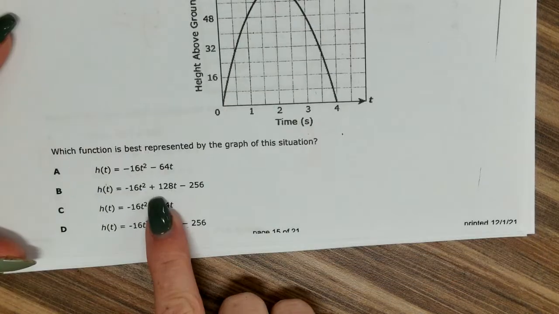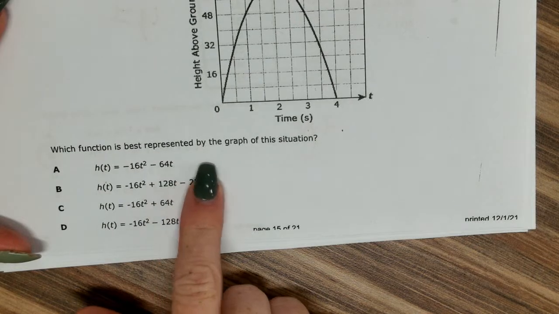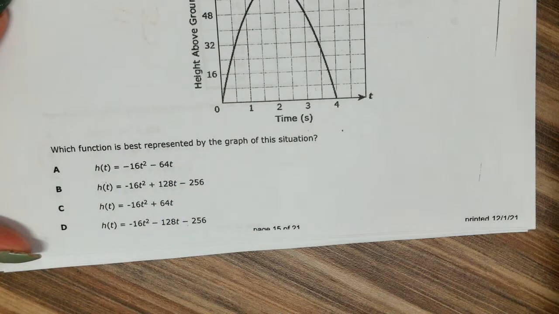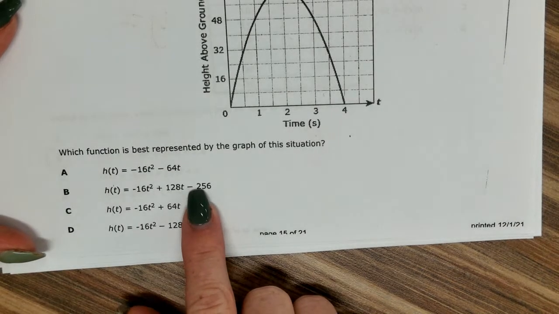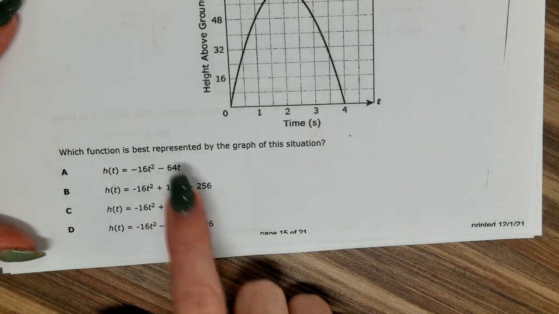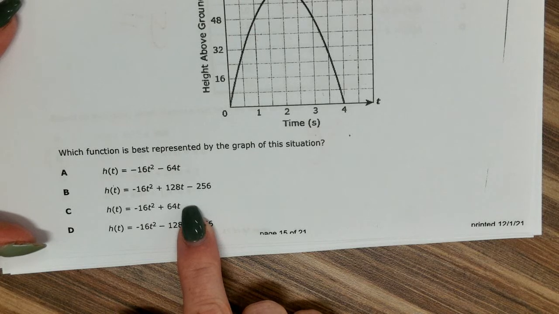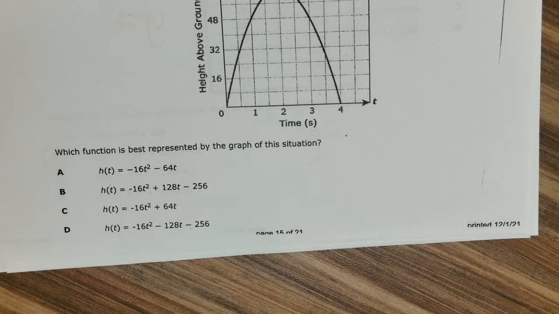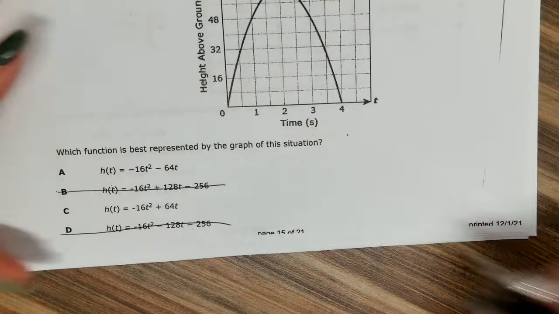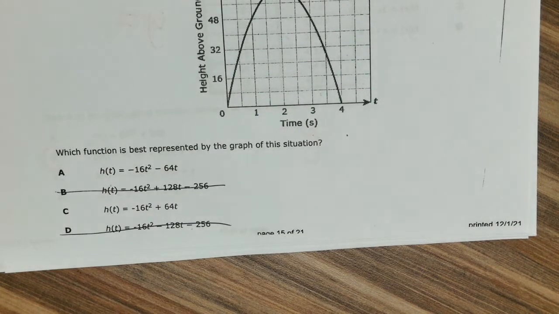this is called a quadratic equation. If it has that extra number, it's the y-intercept. So like B, it would have a y-intercept of negative 256. But do you see how A and C don't have that extra number? That means it's going to pass through what? 0. So I knew right away it wasn't B and D. I'm just trying to save myself time in my calculator, not having to do so much.